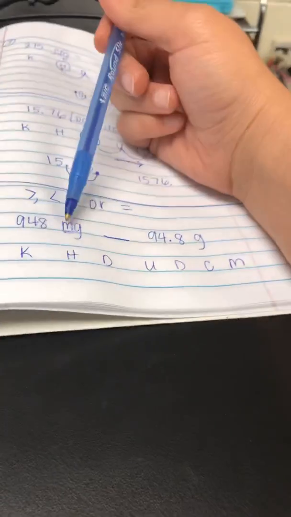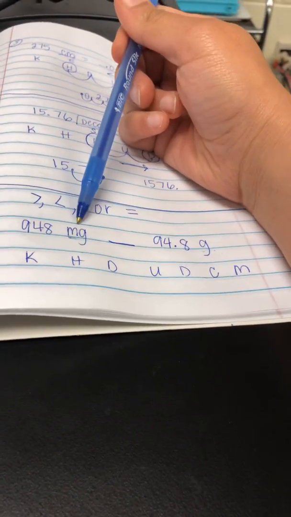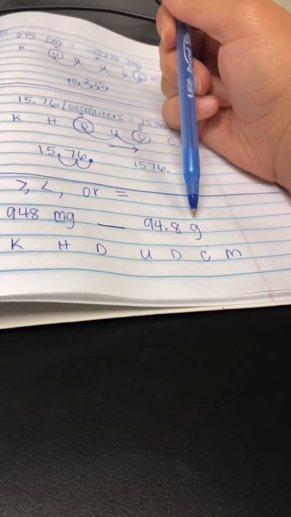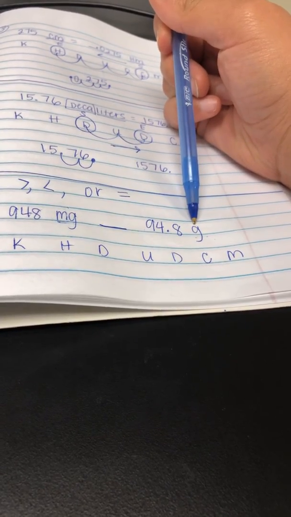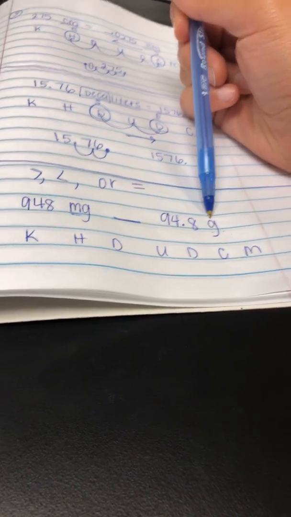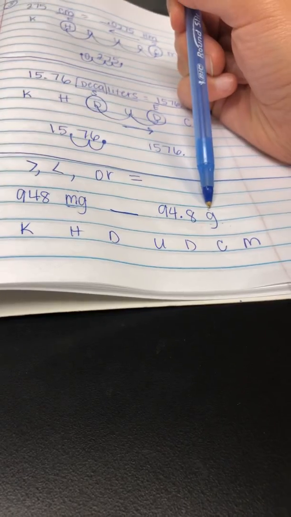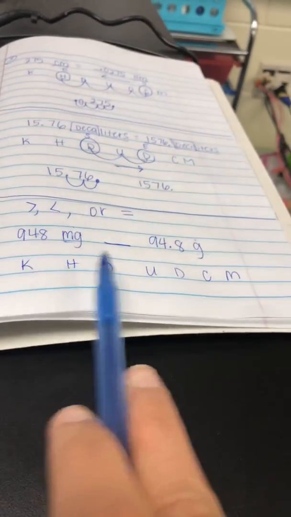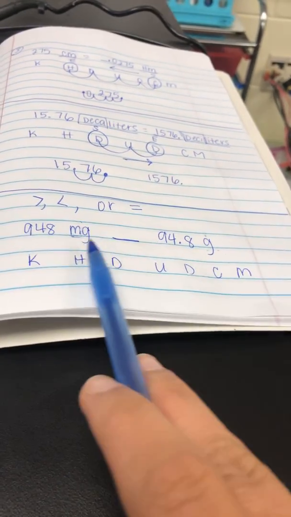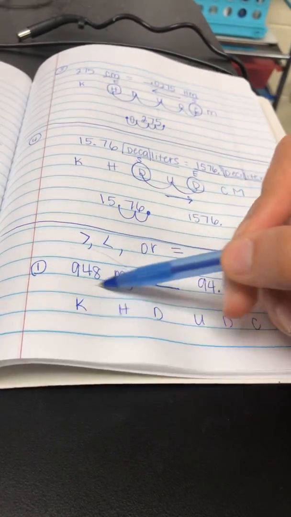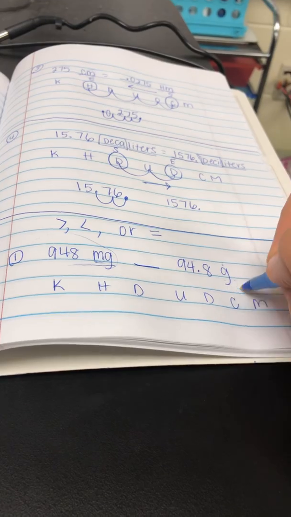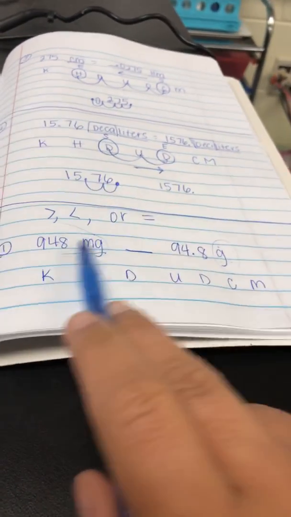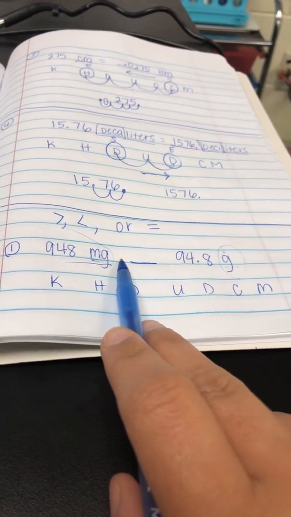So you need to mentally decide, do you want to convert the milligrams to grams, or do you want to convert the grams to milligrams so that you can see what you're looking for? Either way, it's going to get you the same answer. So let's try to, for the first one, take milligrams and go to grams. So I'm going to start here at milligrams, and I'm going to convert to grams so that they're both in grams and we can see which one is larger.